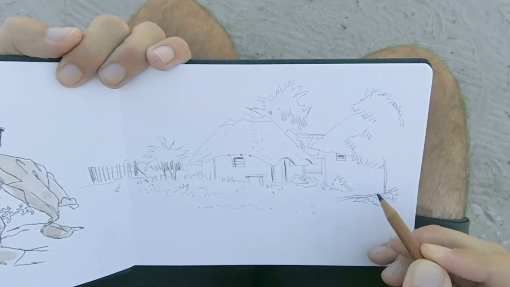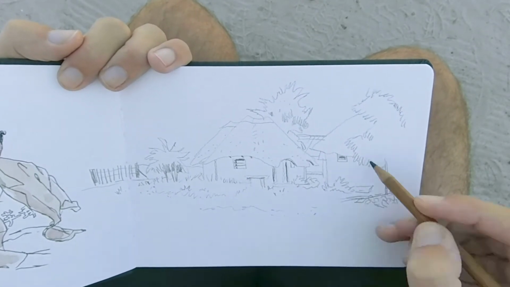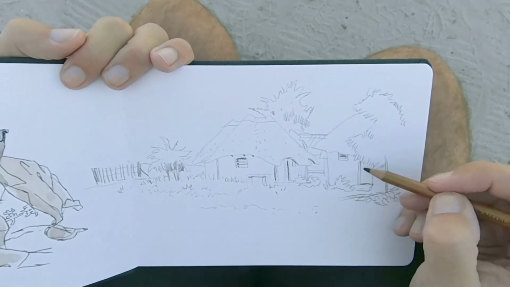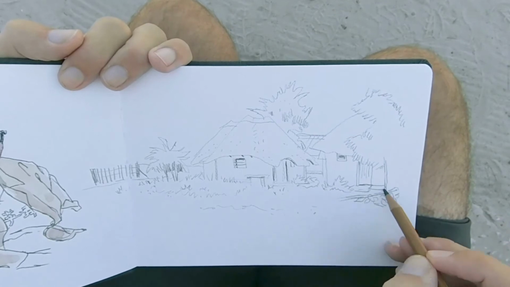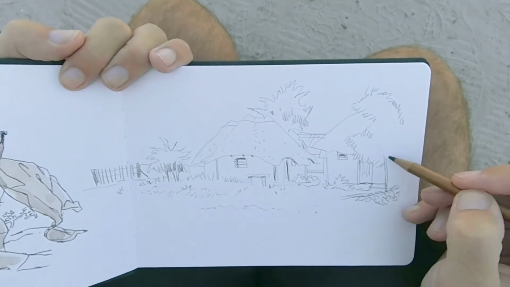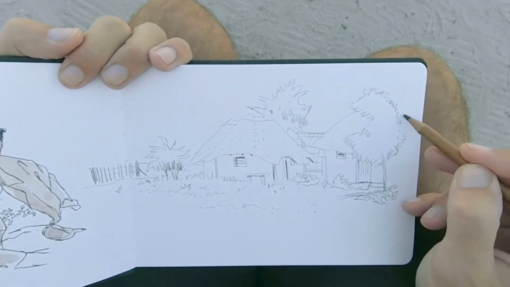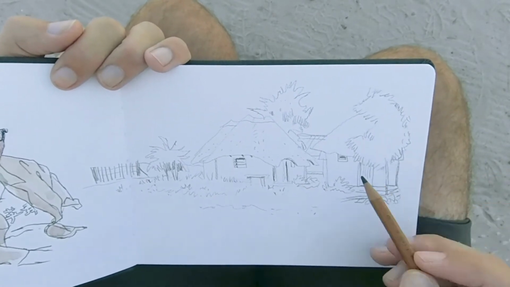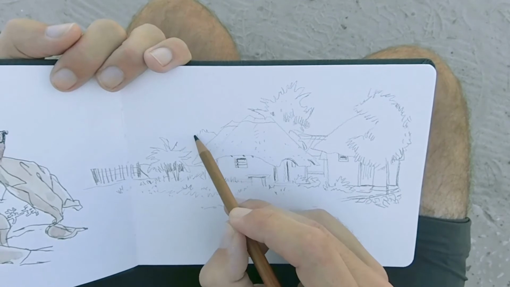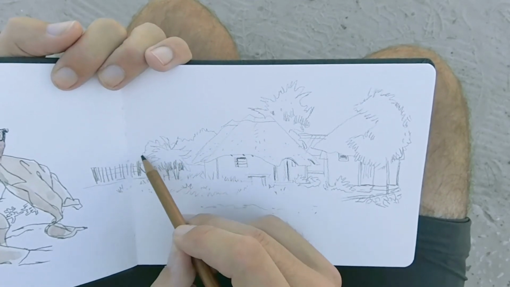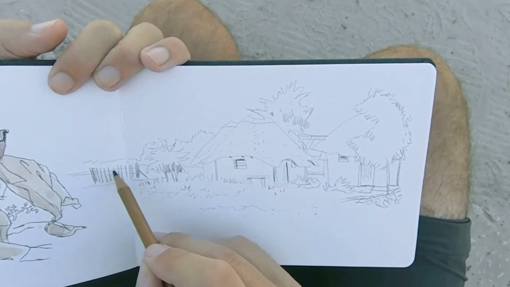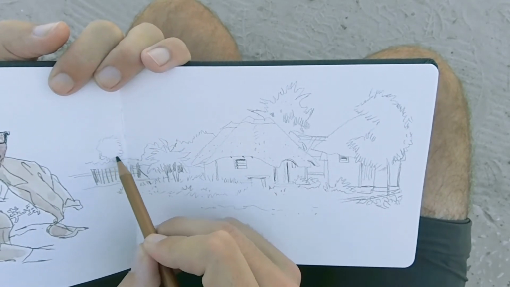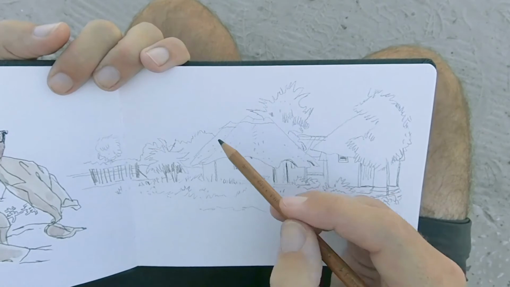In this area I was a bit confused if I should create more information on the right side on the tree that it's unfinished, or I should leave like that. But in the end, I decided to complete the whole tree and give like a finish side on that area. And then I started to compose a little bit the background. So it's not just about the houses, and brings a little bit more depth to the sketch.